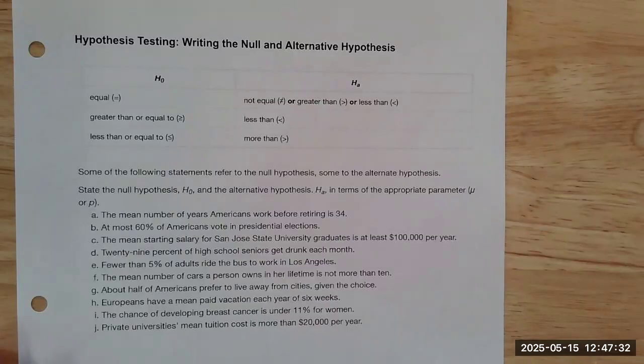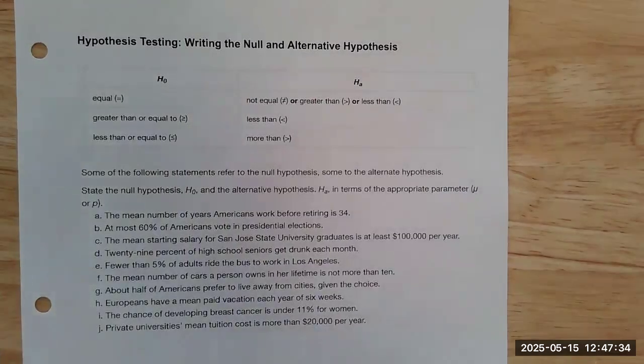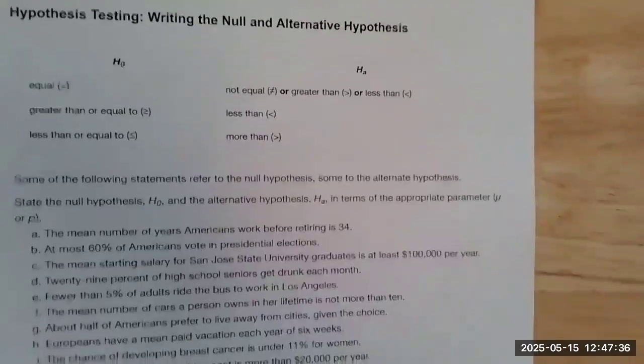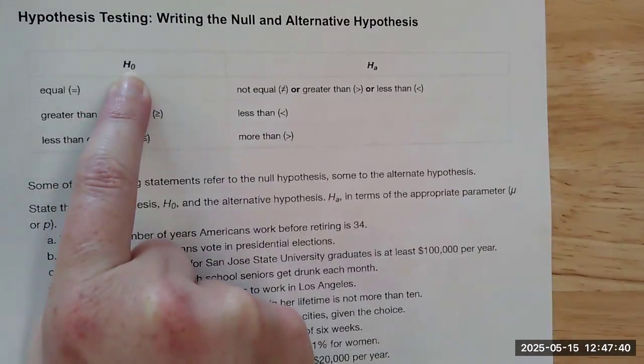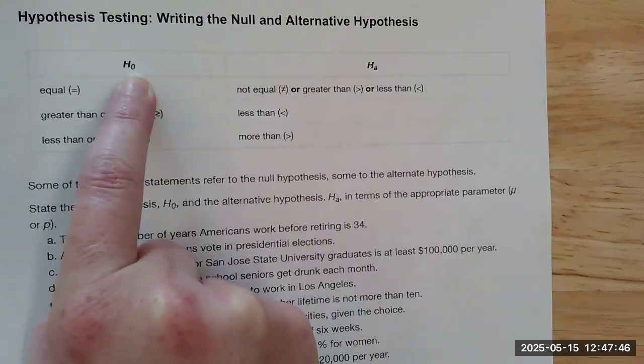It's really kind of bizarre notation, but when we're talking about the null hypothesis, what we do is we write an H and we put a little 0 after it. This 0 is called the null. Null stands for like nothing.